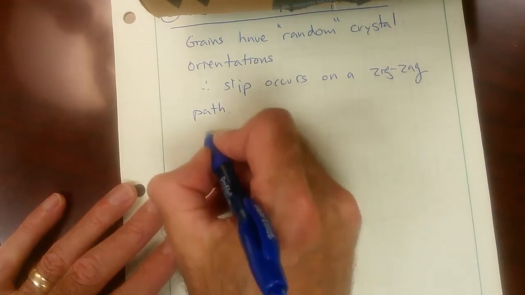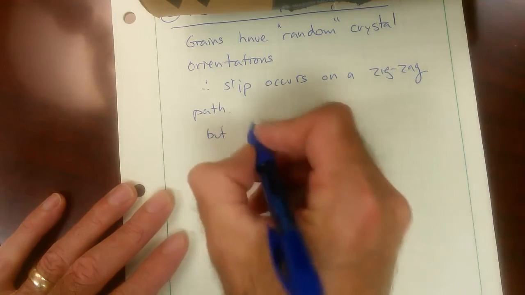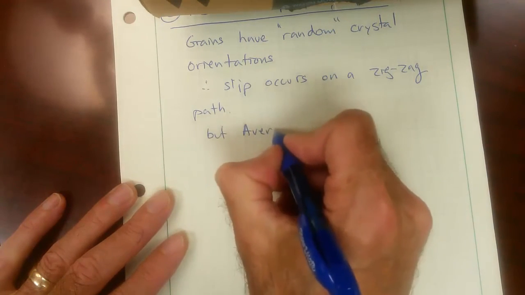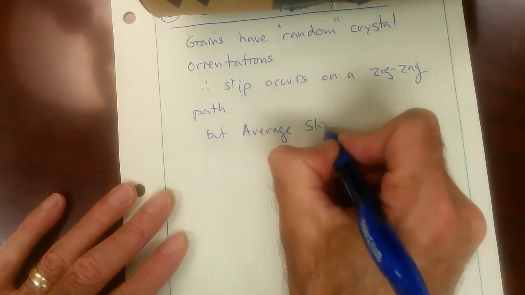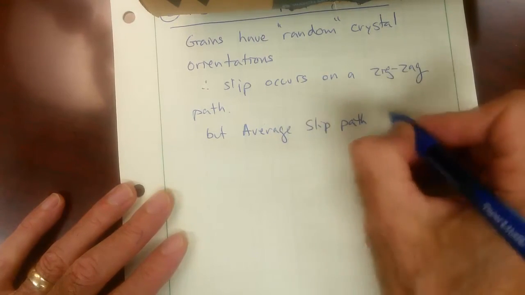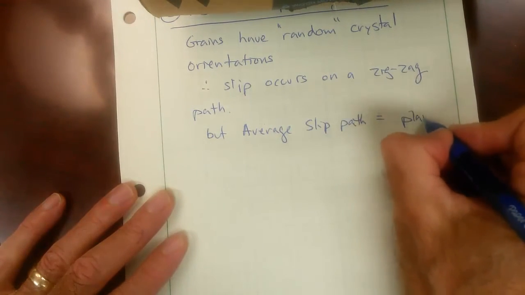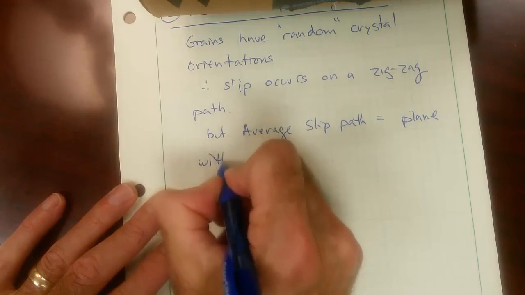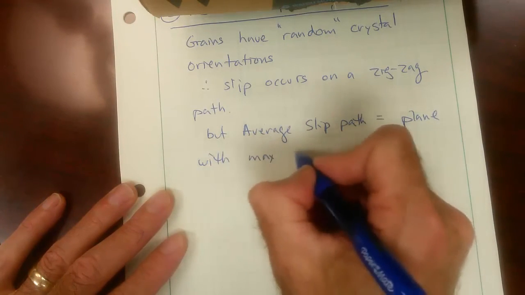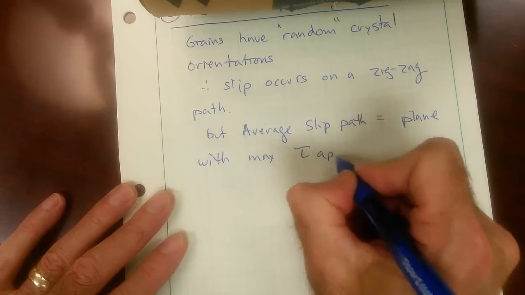But the average direction, or the average slip path, is the plane with the maximum applied shear stress.